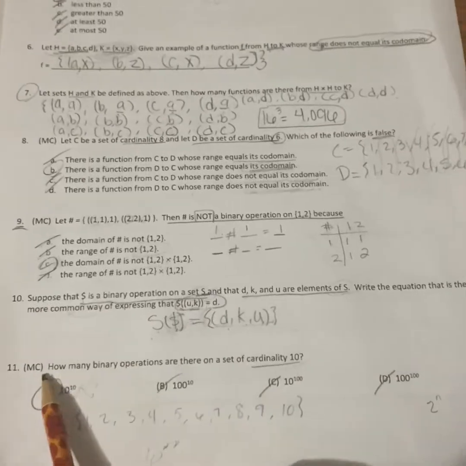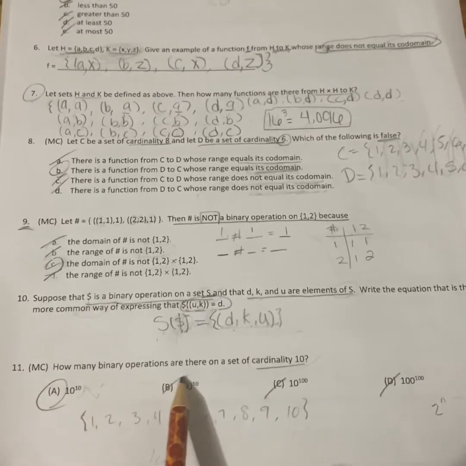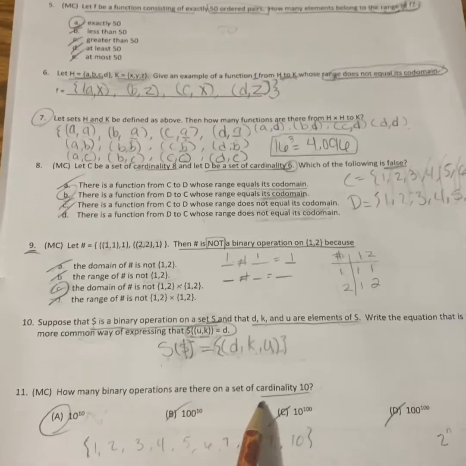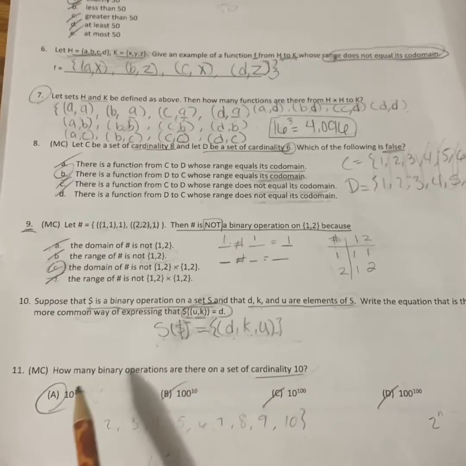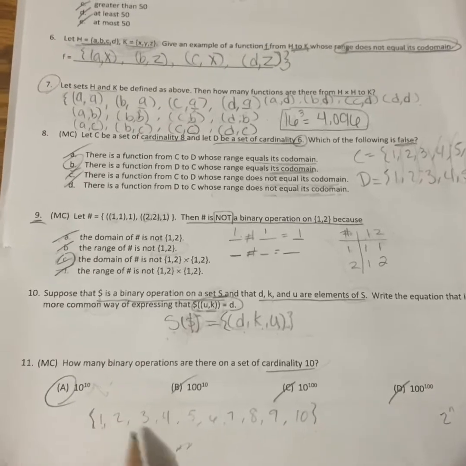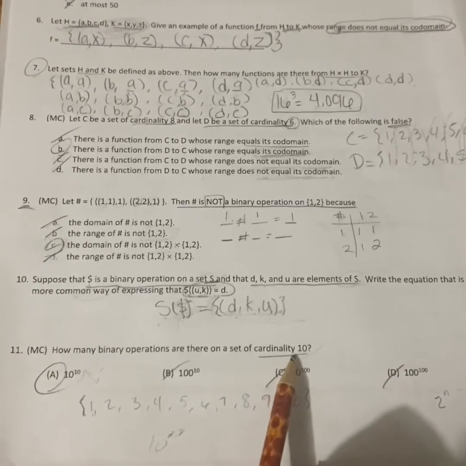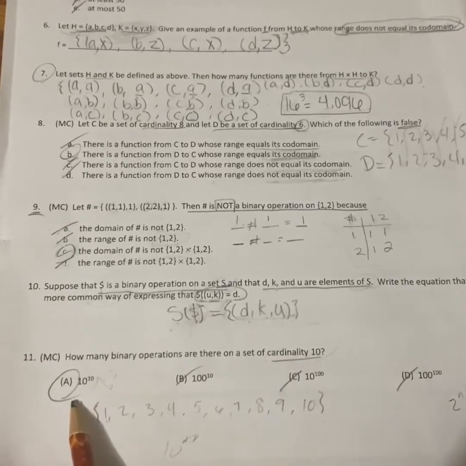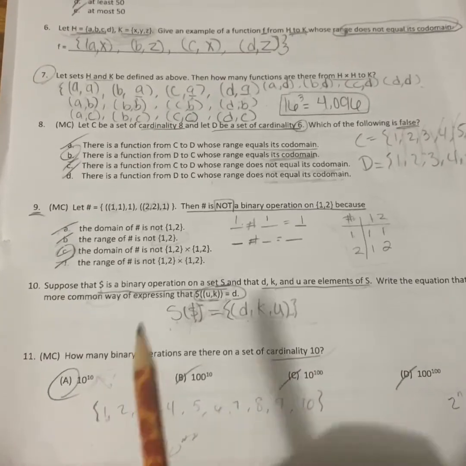On the next one, number 11, it says how many binary operations are there on a set of cardinality 10. So what I did here, I went from 1 to 10, and then I showed 10 to the n power. Since we're doing cardinality 10, I figured out it was 10 to the 10th power.